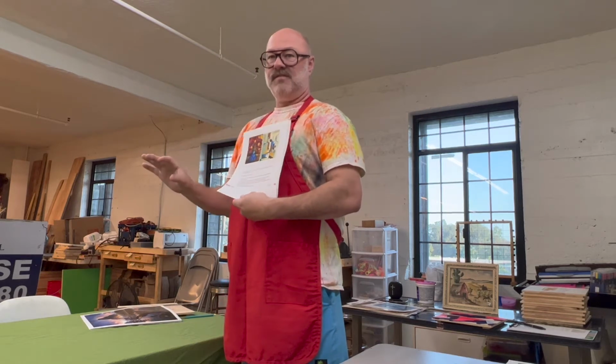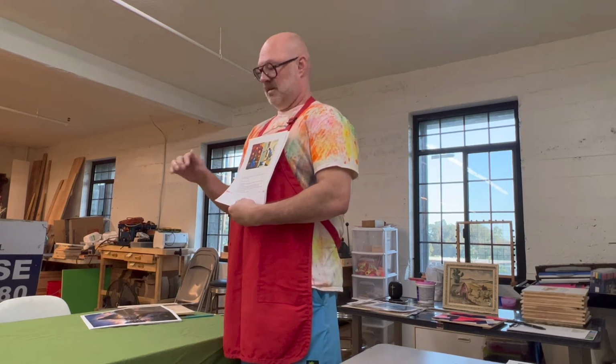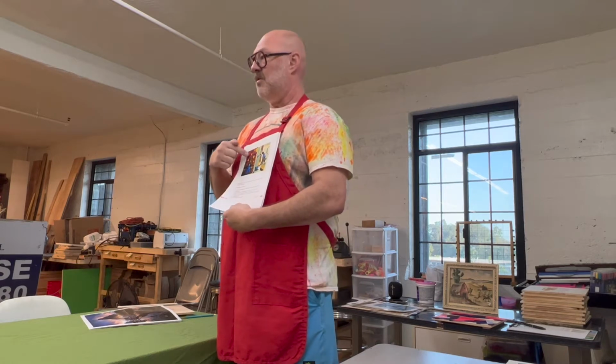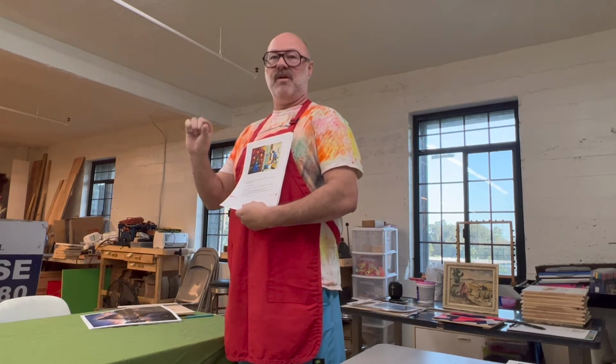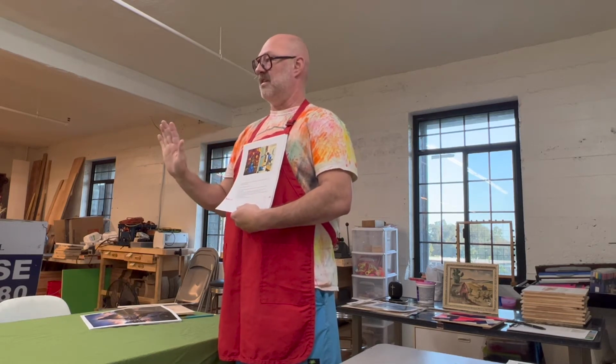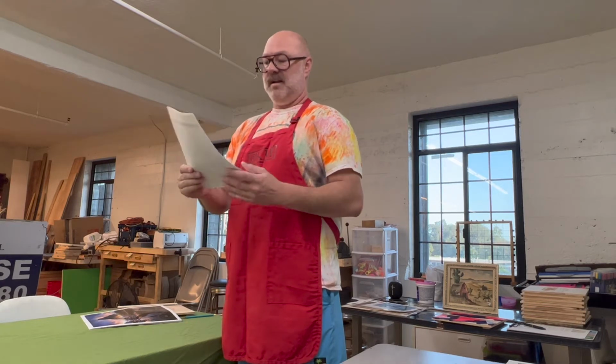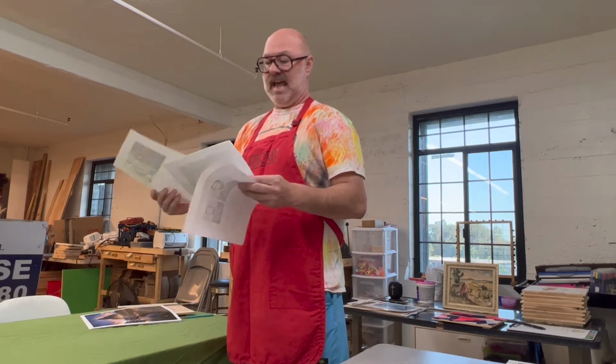So simplifying the forms, simplifying the shapes. In Cubism, a thing they did a lot was they put a lot of thick line around things to make things look even flatter than it did. So that's a big part of it. So that's what we're going to do today.